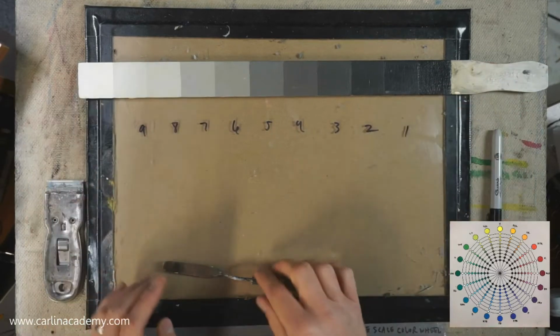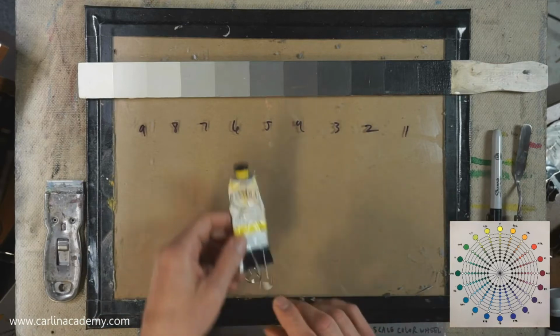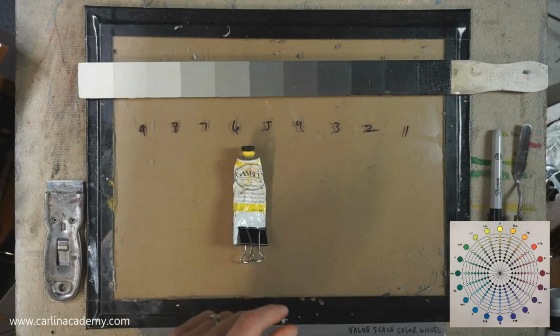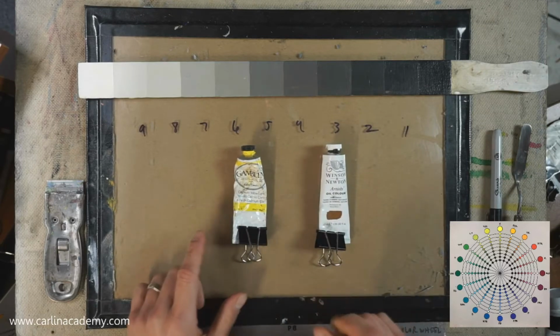Keep the value scale handy. So the first family we're going to start with is yellow. And the 2 tubes of paint you're going to need to mix a string of yellow is Cadmium Yellow Light and raw umber.